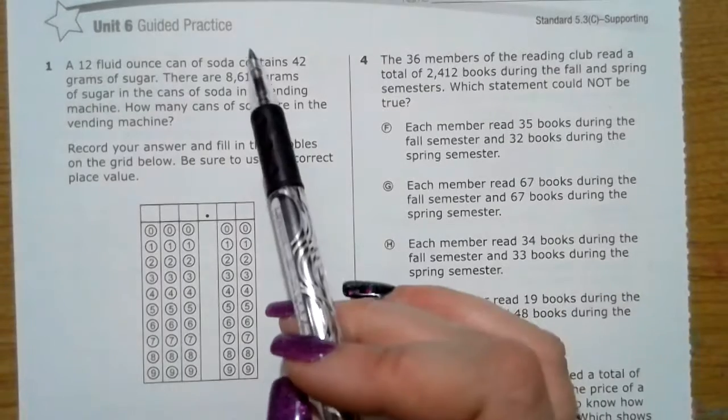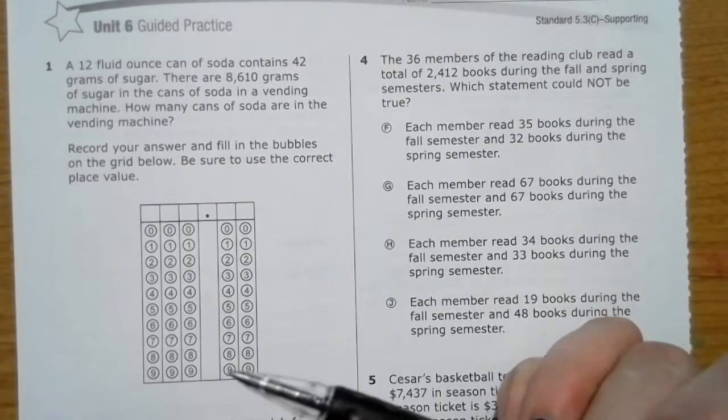All right, here we are with Unit 6, guided practice. Again, you can work these with me to help you on that homework.